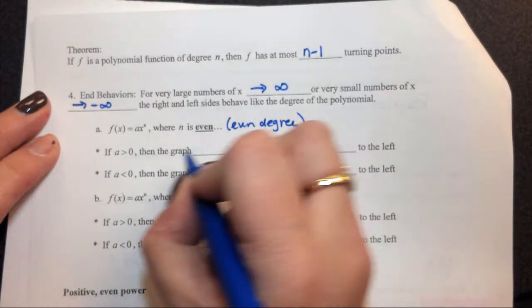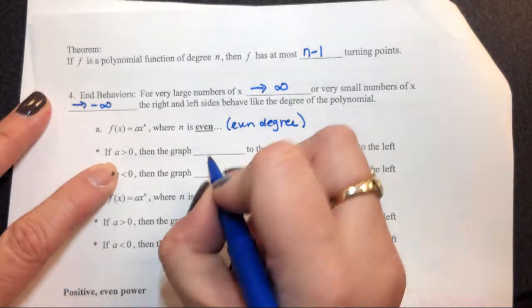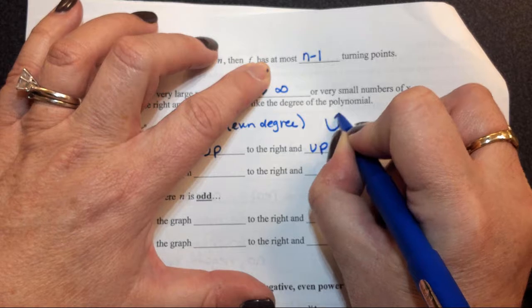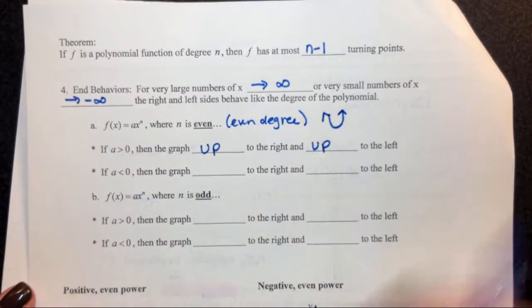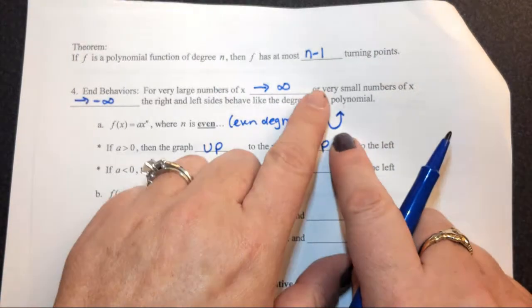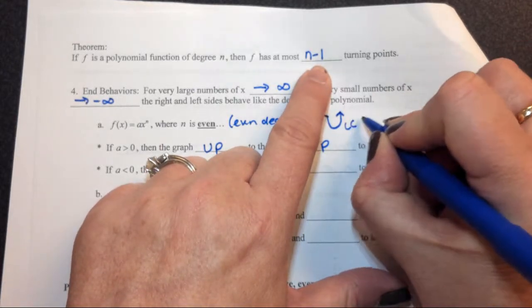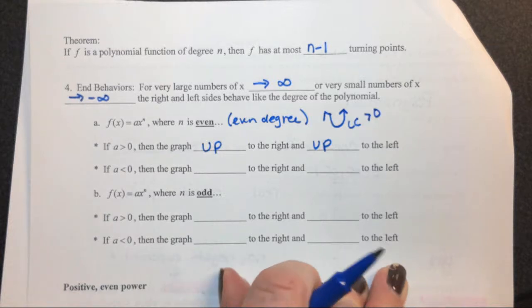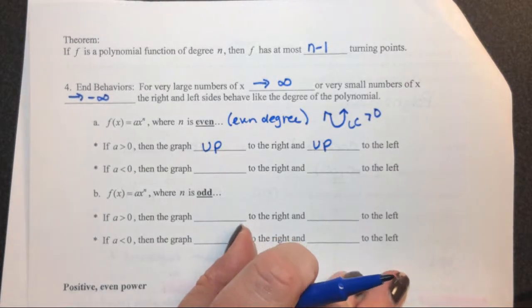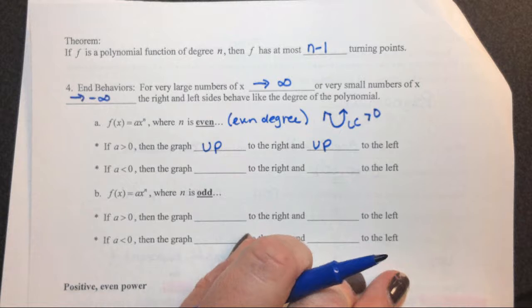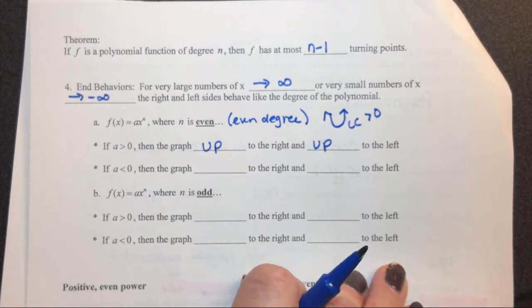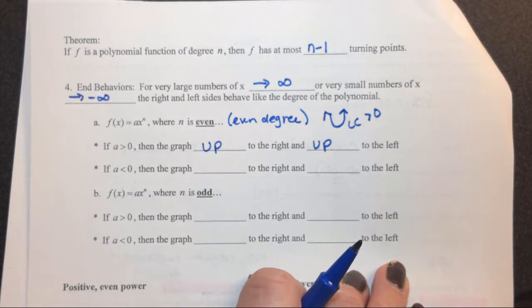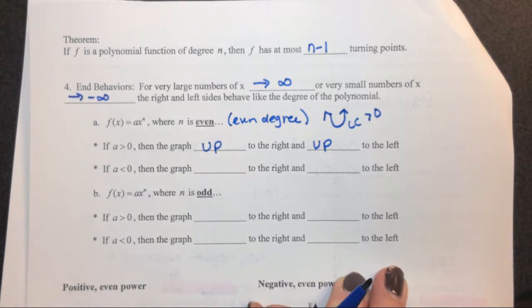If your leading coefficient is positive, then the graph opens up to the right and up to the left. It looks like your parabola if it's an even degree, remember. This is where a is greater than 0, where your leading coefficient is greater than 0. So if your leading coefficient is greater than 0 and it's an even degree polynomial function, both ends are going to go up, whether it's x squared, x to the 4th, x to the 6th, or x to the 100th power. You may not know what's happening in between, but you do know that both ends, the end behavior, will be going up.